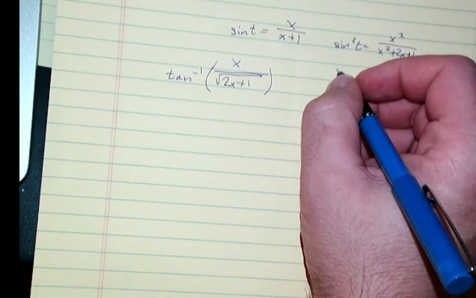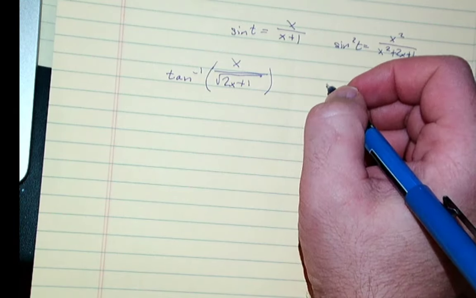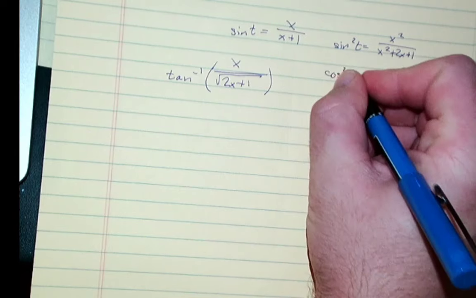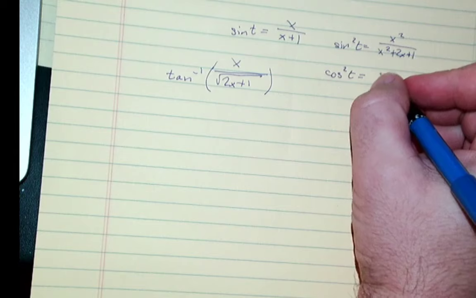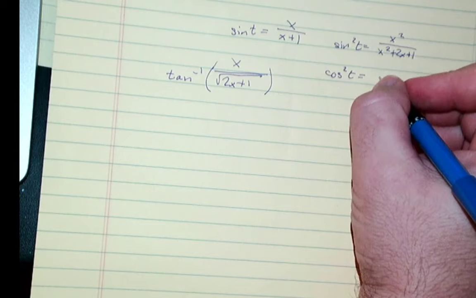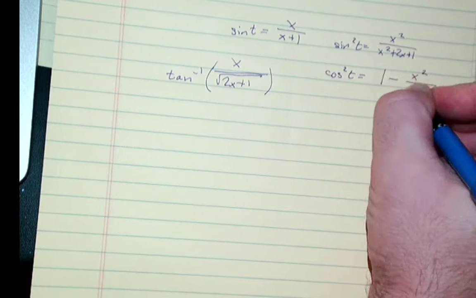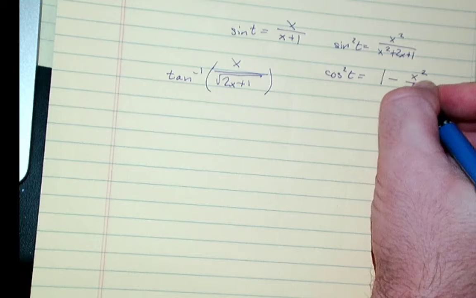Well, what's cosine squared t? We know that sine squared t plus cosine squared t is 1, so cosine squared t must be equal to 1 minus x squared over x squared plus 2x plus 1.